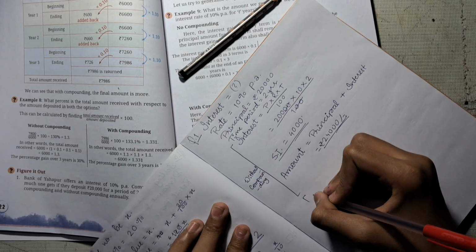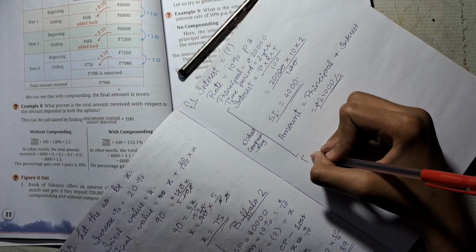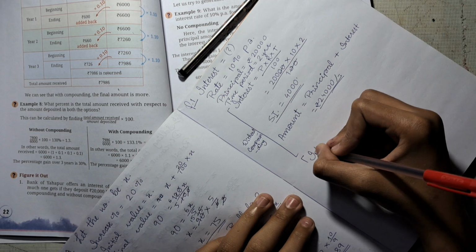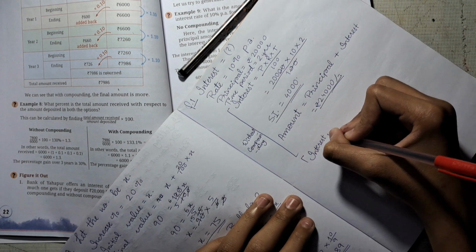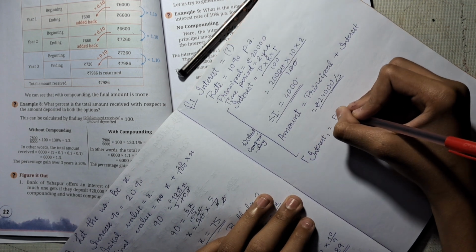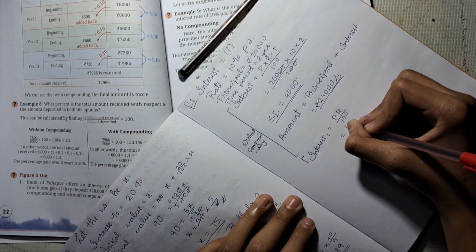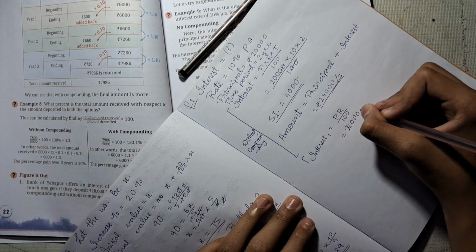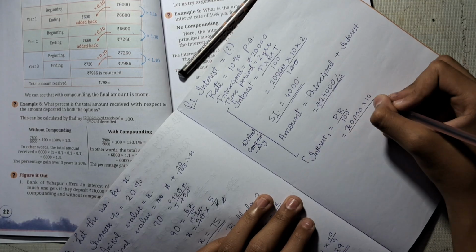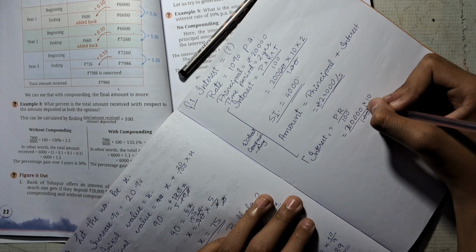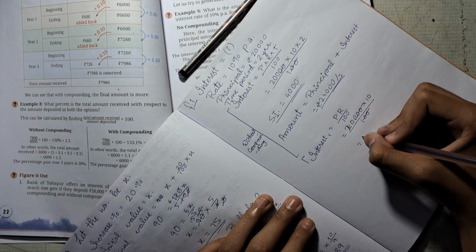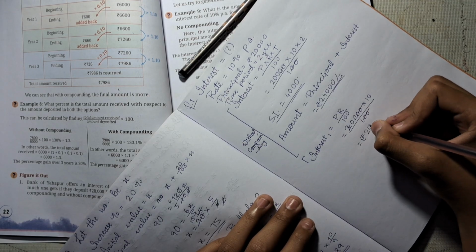From here we will start with compounding. So interest first is equal to P multiply R by 100. So here P remains the same, 20,000 multiply 10 by 100, this and this cut, which results in 2,000 rupees.